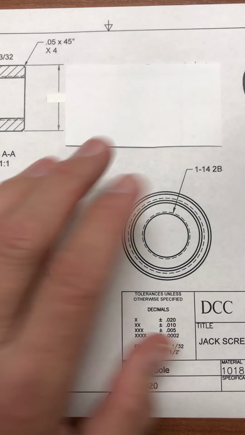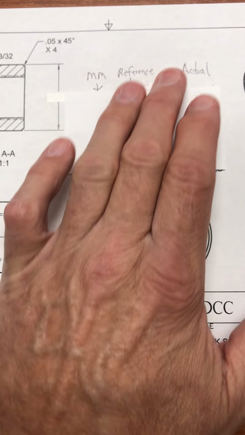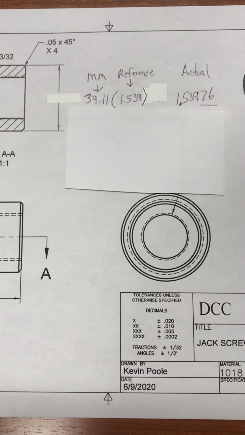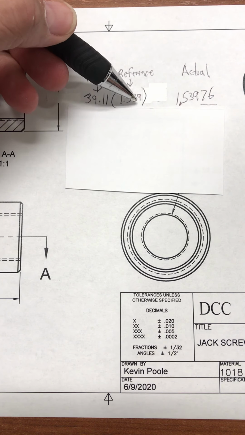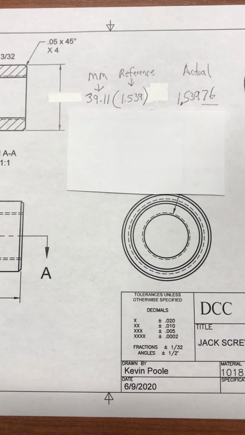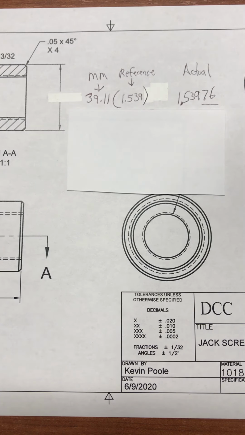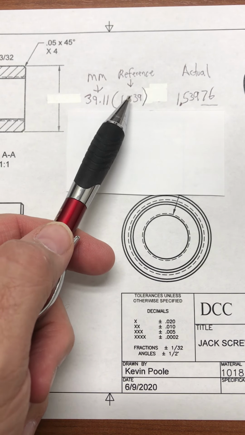So what we want to see here is if we have a blueprint that has dimensions, like if it's metric or English, it doesn't matter, and it's written at 39.11, and then they write beside it, they'll have reference dimensions. I've seen this on government prints. At EIT it was bad about that. We would get in government blueprints and they would have the metric dimensions that are referenced beside it.